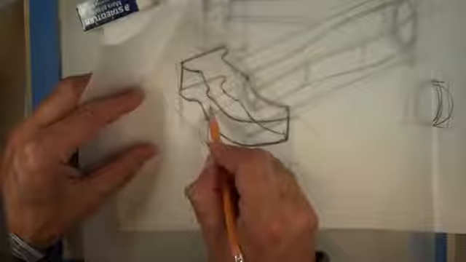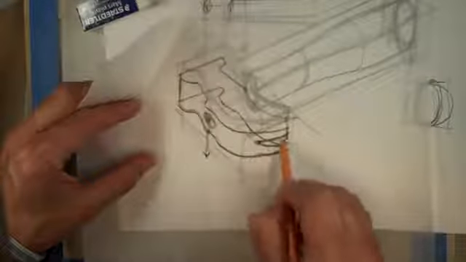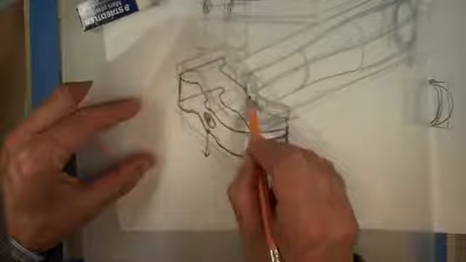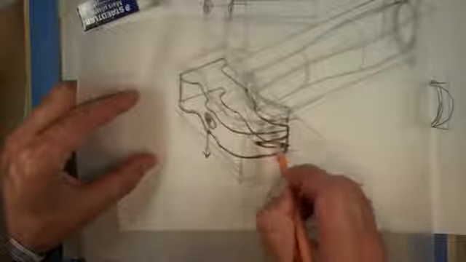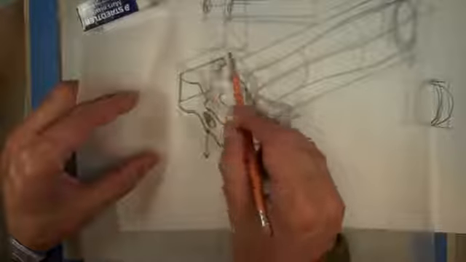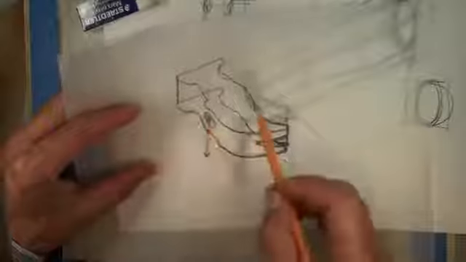Okay, so that's about the shape of my hammer, but now my center is really here, right? So I move that down. It's a little out of proportion, but then you can start adjusting it a little bit. Okay, so that starts to be something.